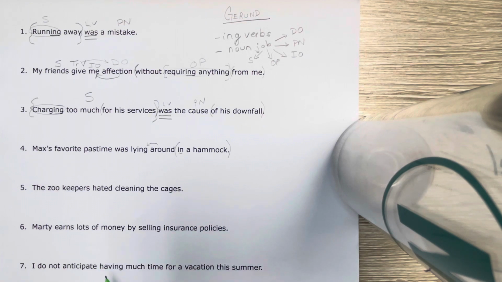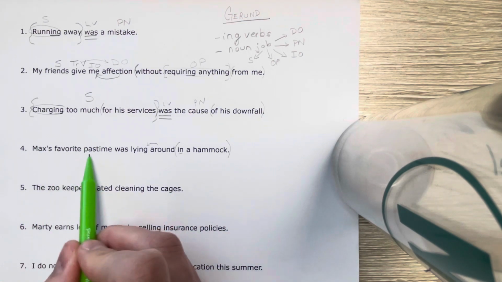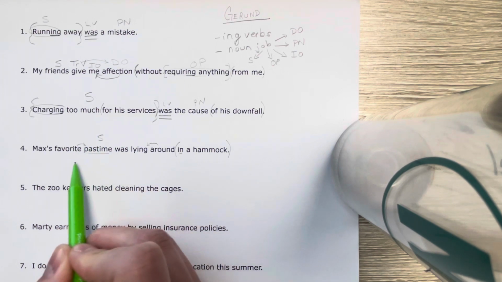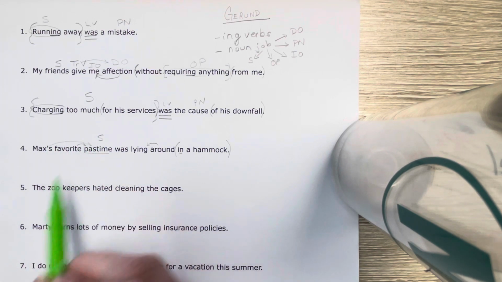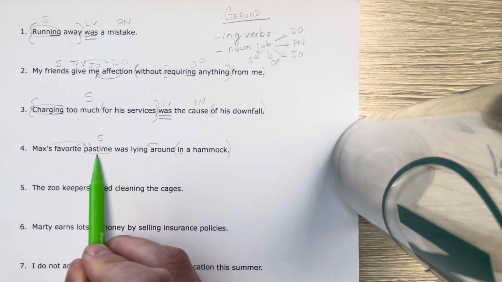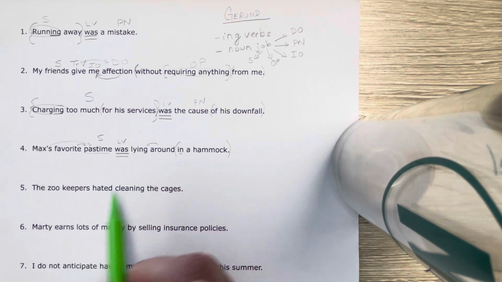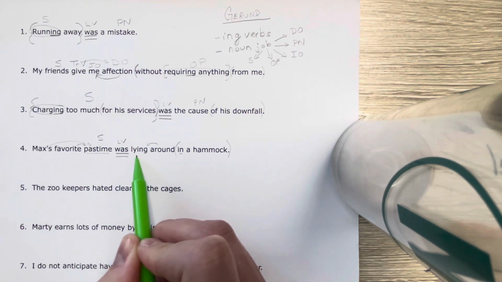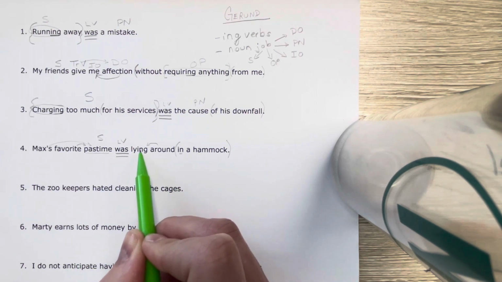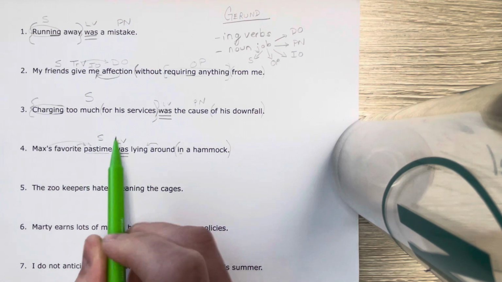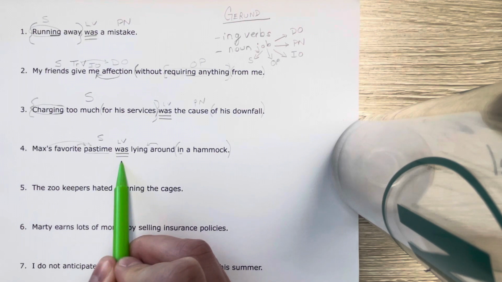Let's look for a subject. It looks like we're going to have to go with pastime for a subject because favorite describes it, Max's describes it. So pastime was is a linking verb. And then we have this -ing verb here that's giving us a new name for pastime. So remember, a linking verb is like an equal sign. So pastime equals what?